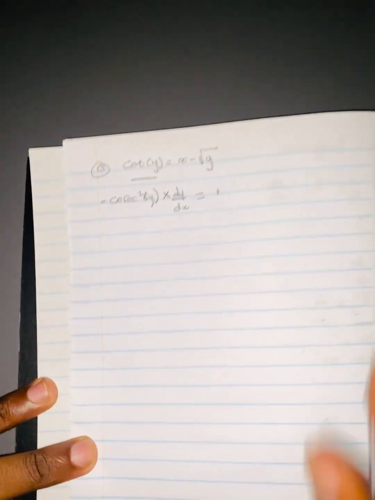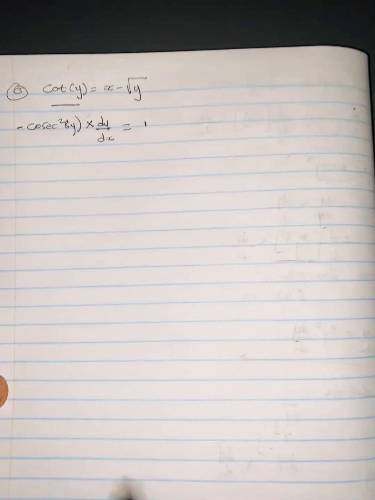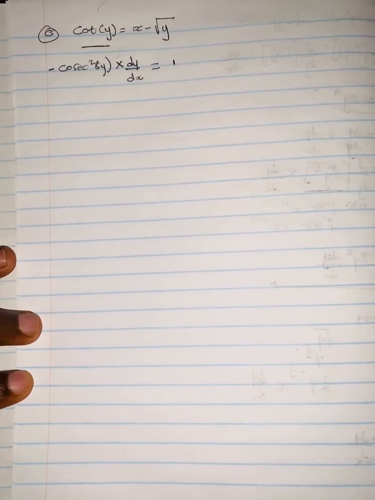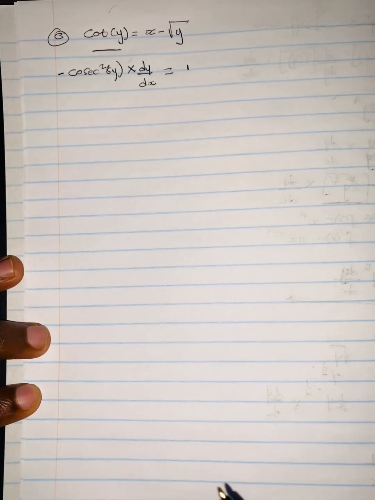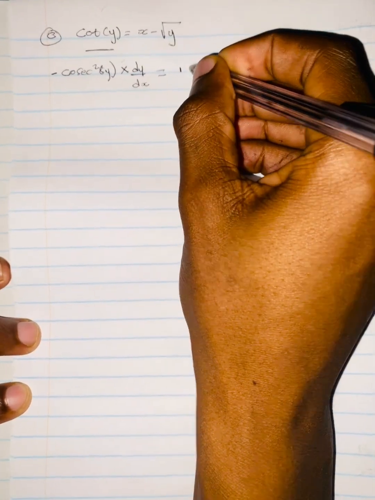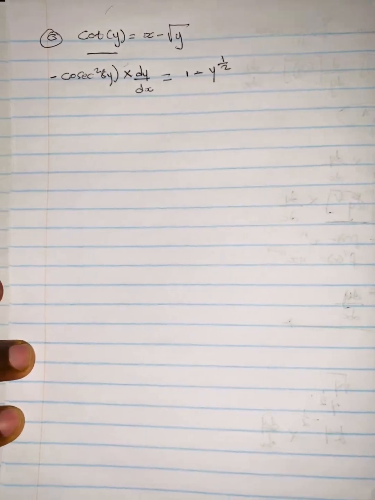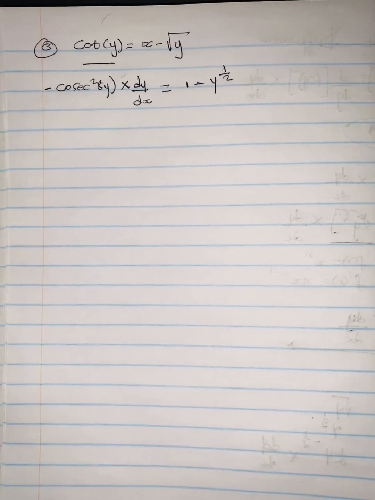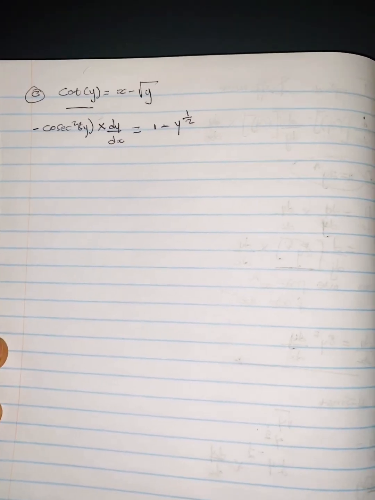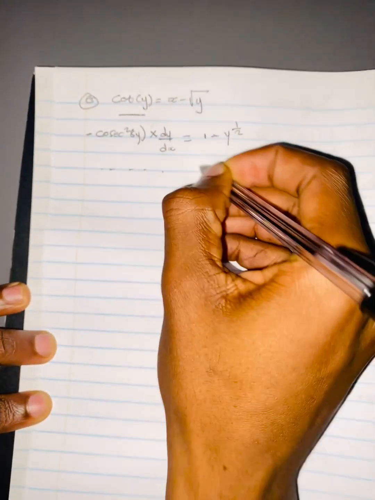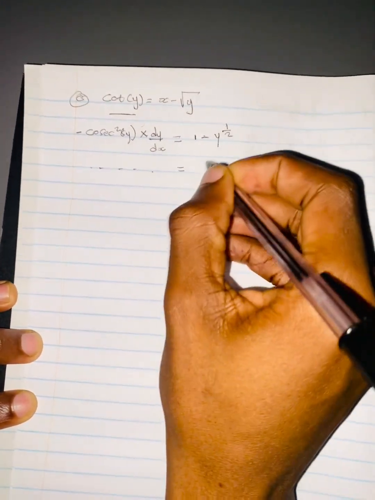Simple. And then now we come to derivative of root y. So we can change the form in which root y is written. We can change the form into negative y to the power half, because root y is the same as y to the power half. So in this form, let's derive this one.